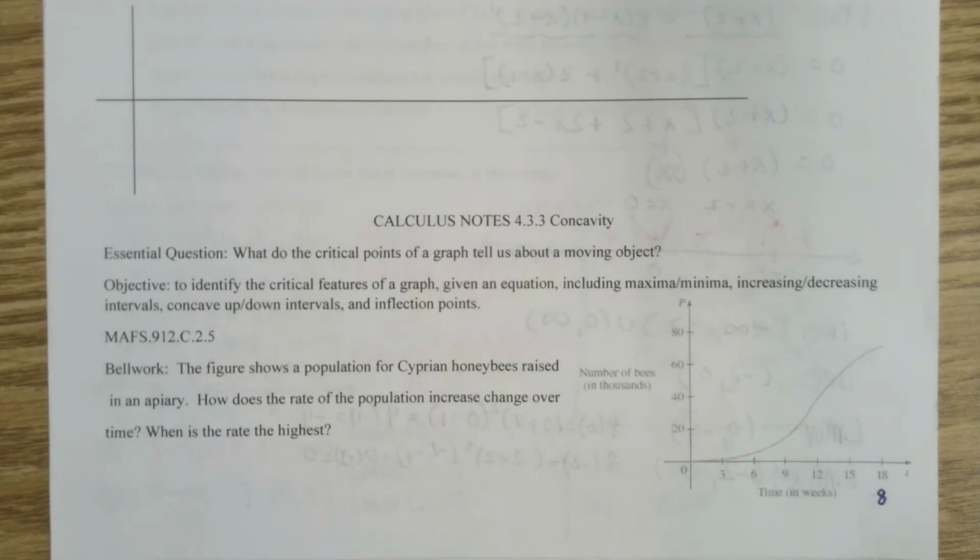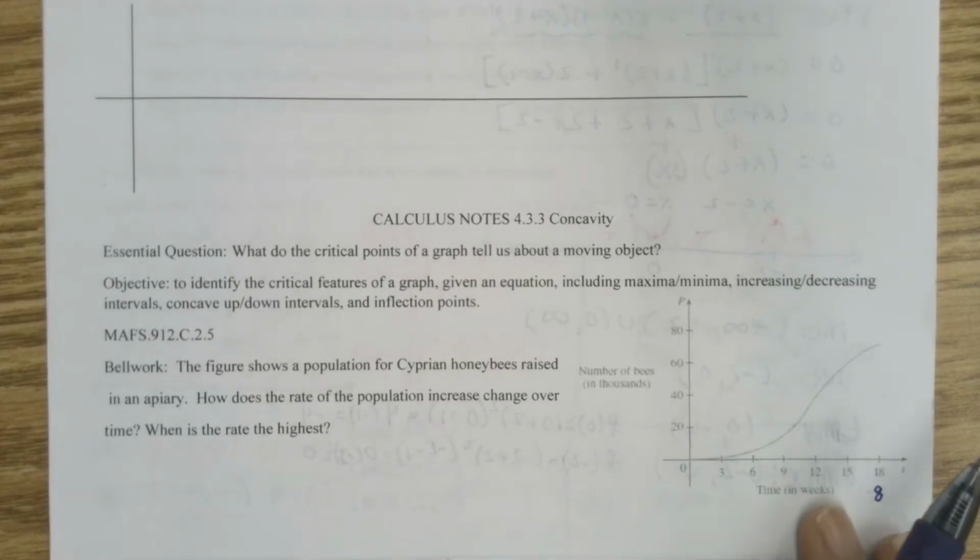So in the previous lesson, 4.3.1, you learned that the first derivative helps us find intervals where our graph is increasing and decreasing. And it also helps us find local mins and maxes. So that's the increasing, decreasing test and the first derivative test. Today we're going to learn about a concavity test.